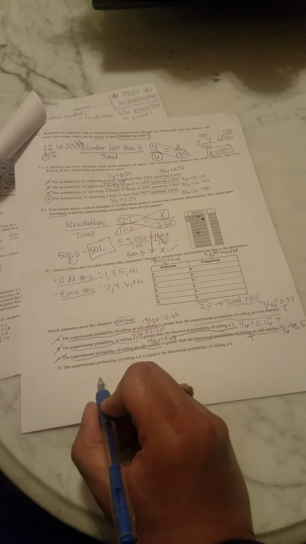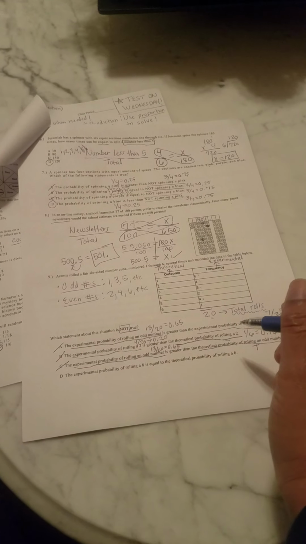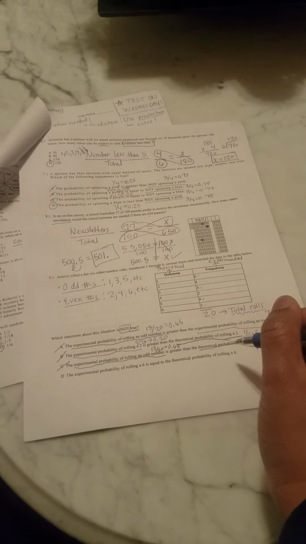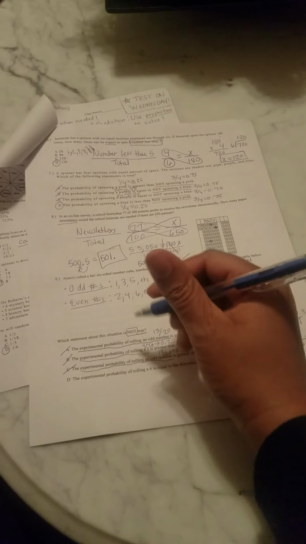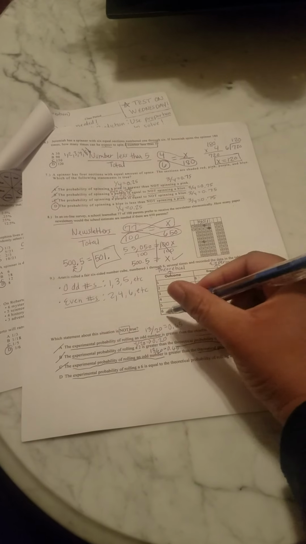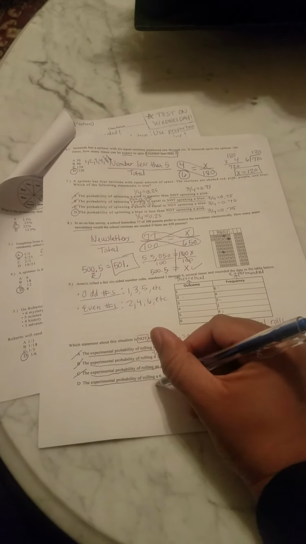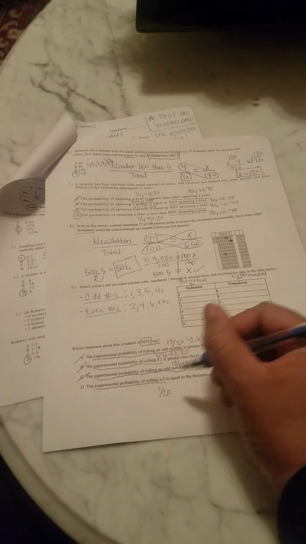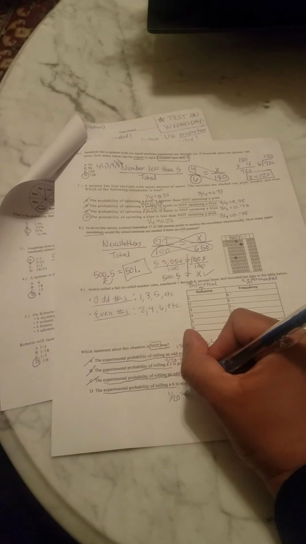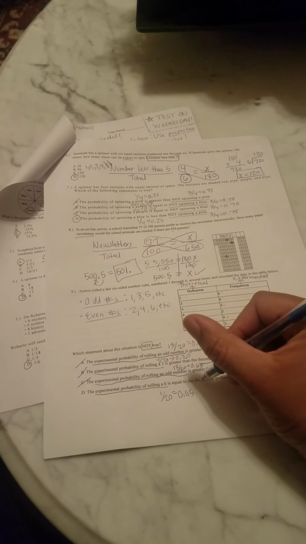Okay, and then D says the experimental probability of rolling a 6 is equal to the theoretical probability of rolling a 6. So experimental of rolling a 6. So we're going to just count how many times that I rolled a 6. That's going to be 1 time out of a total of 20. And the decimal, if I divide, is equal to 0.05.